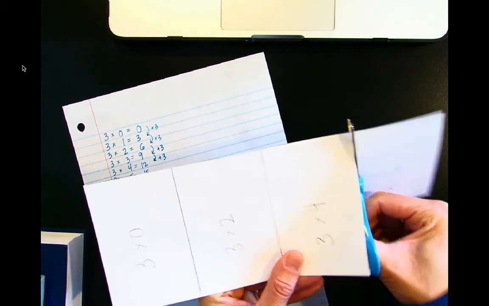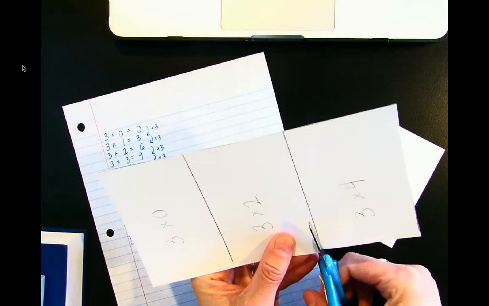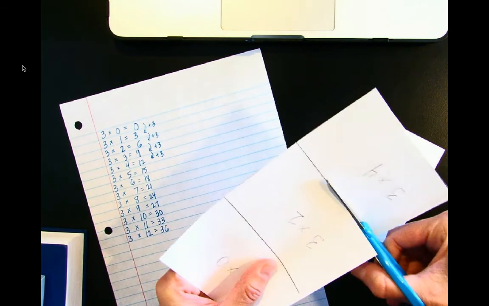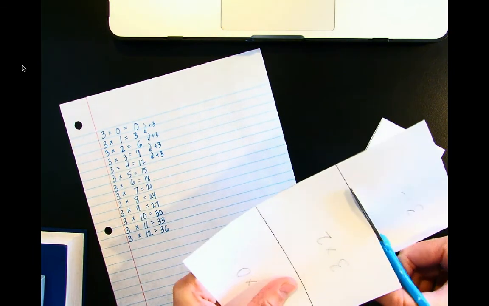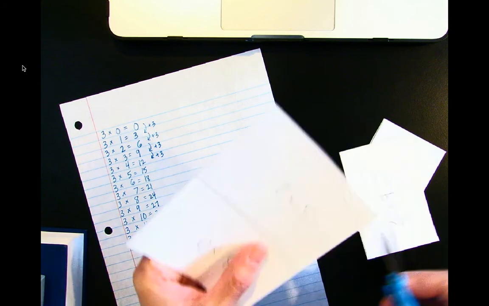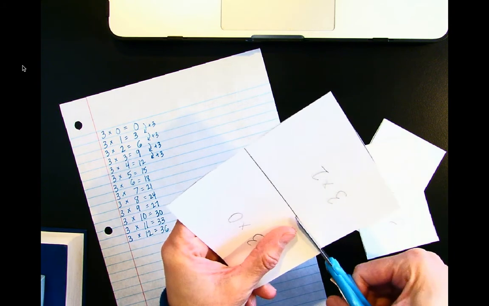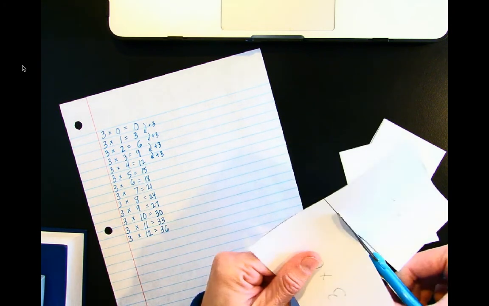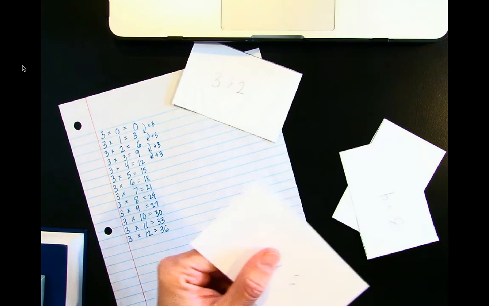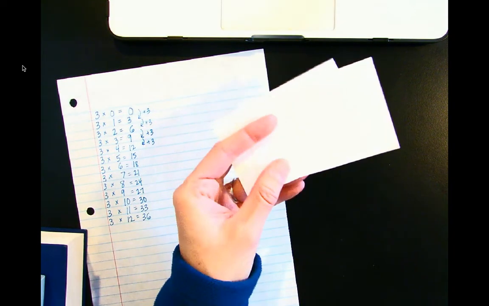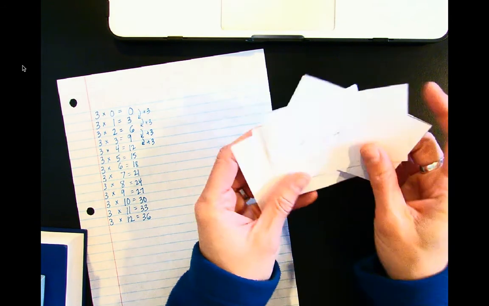Okay, so you're going to cut all of these out. And then we can write our answers on the back, the product. When we're multiplying, the two numbers are called the factors, factor, factor, product. I'm not going to do all these right now, but you see how we do this.